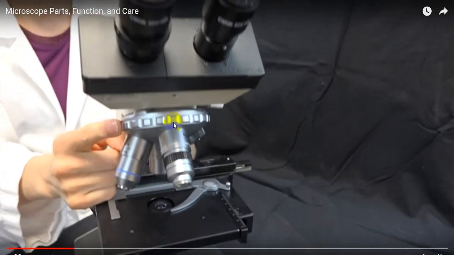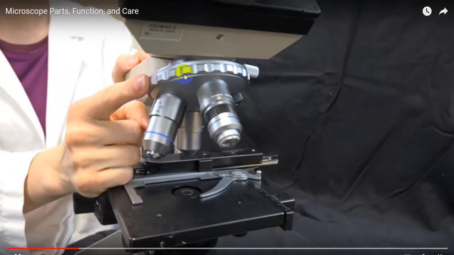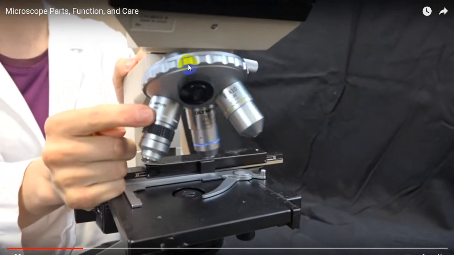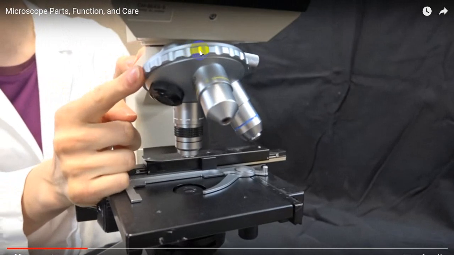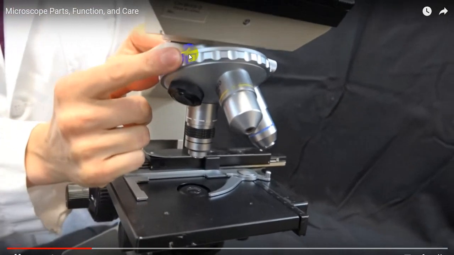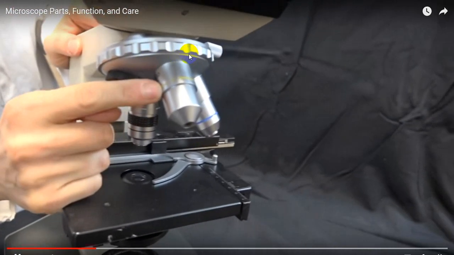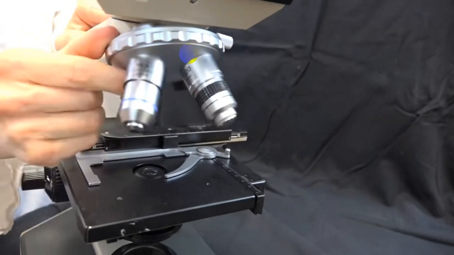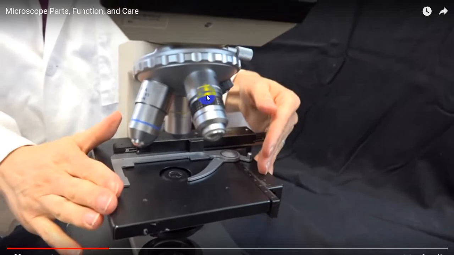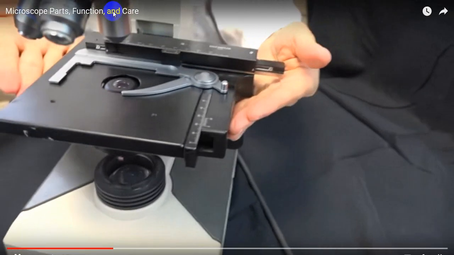The revolving nose piece is this one. Each of the lenses you see, that's the revolving nose piece. That's where the arrow is. This microscope came with 3 objective lenses, a 10x, a 40x, and a 100x. Below the nose piece, these are the objective lenses.